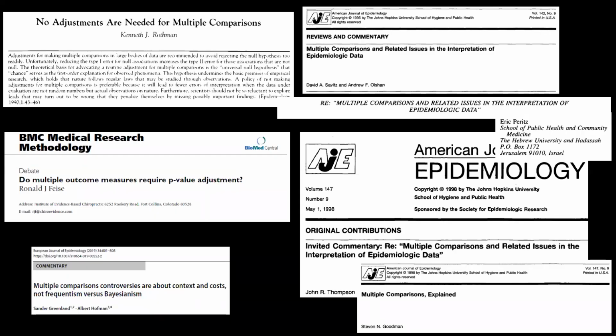But there has been a long debate going back decades about this. Some of the articles are shown right here, and this is only a subset. And what's interesting to point out is, first it starts with these simple declarative statements of, well, you never need to adjust for it at all, to asking the question of, well, do you need to adjust it, to maybe a more nuanced discussion of why are we even having this debate in the first place.